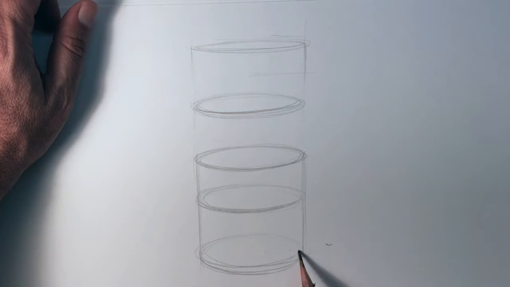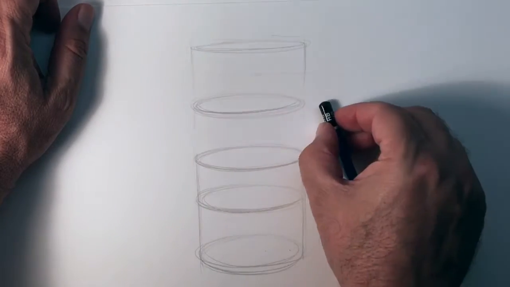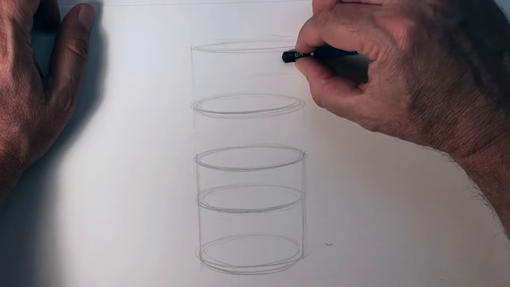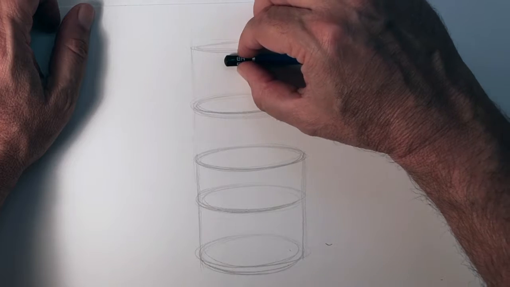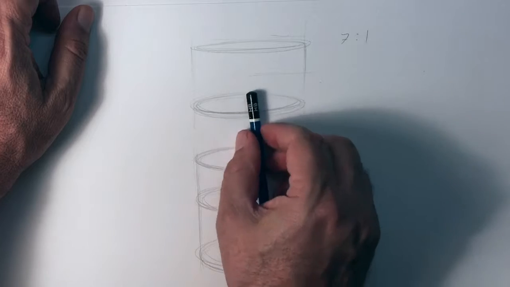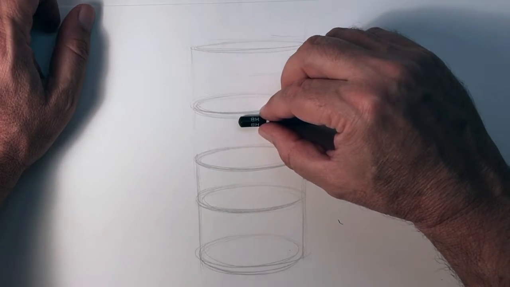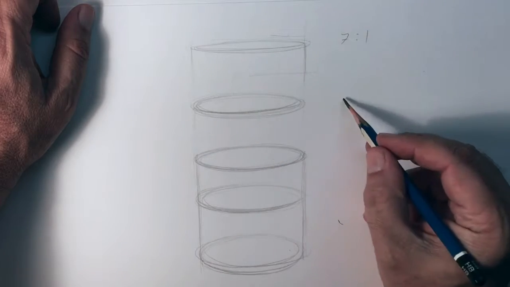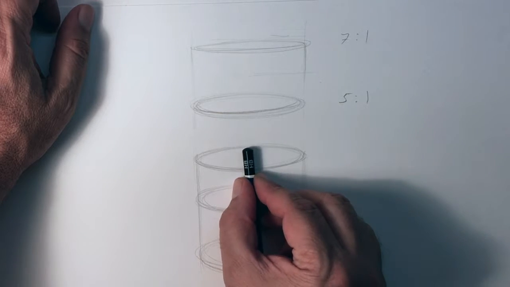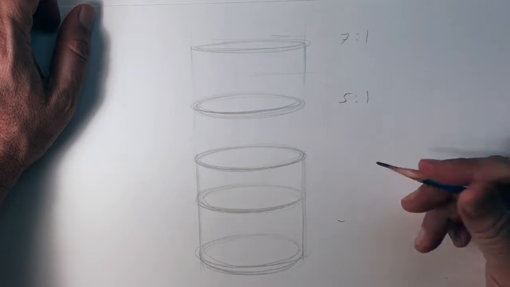And there's a couple of things that you can do. You can actually measure and make sure of the ratios. For example, the height of this ellipse fits into the width 1, 2, 3, 4, 5, 6, something like 7 or 8 times. Let's just say 7 to 1. This one fits in 1, 2, 3, 4, 5 times, so 5 to 1. This should be even less. Let's see what happens. 1, 2, 3, 4. It's about 4 to 1.